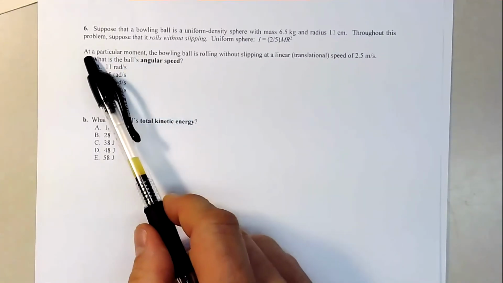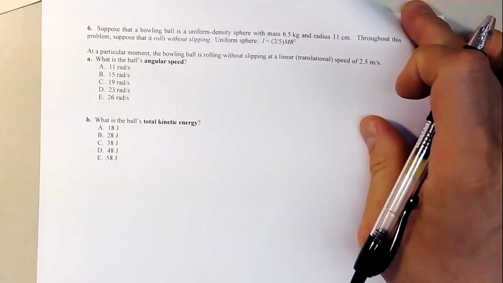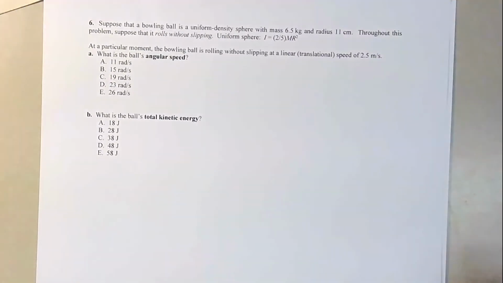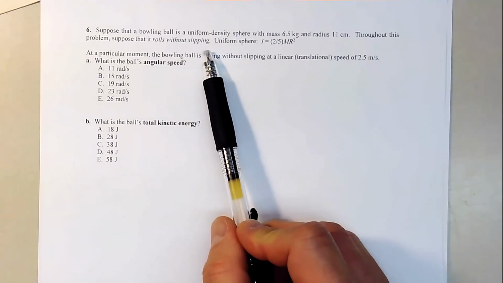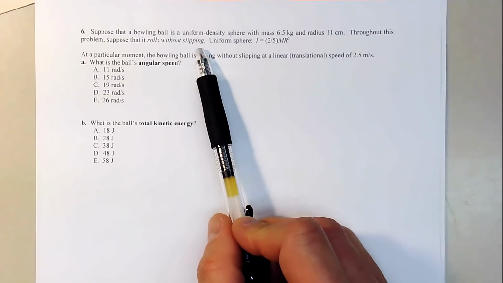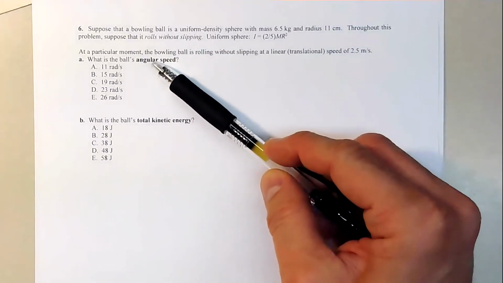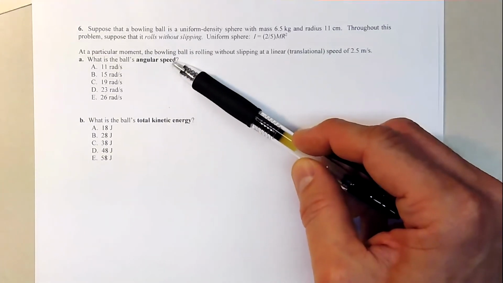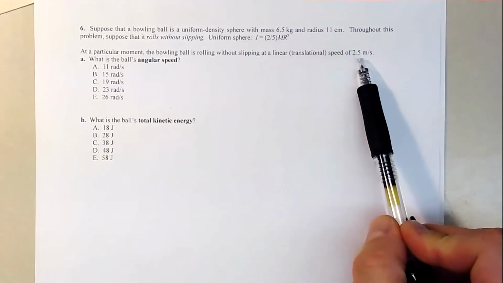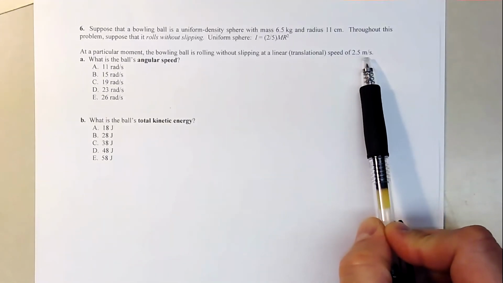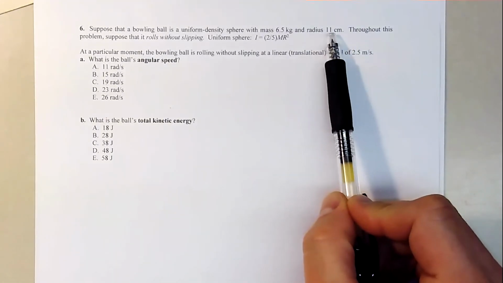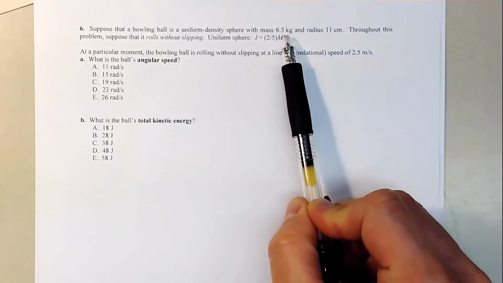So for parts A and B, let's suppose that we have a bowling ball and it's rolling without slipping along some sort of flat surface, or, well, it doesn't matter. All we know is this is at an instant in time. Okay, at some instant in time, we're told that it is rolling with a translational speed of 2.5 meters per second. And we're told that it has a radius of 11 centimeters and a mass of 4.5 kilograms.